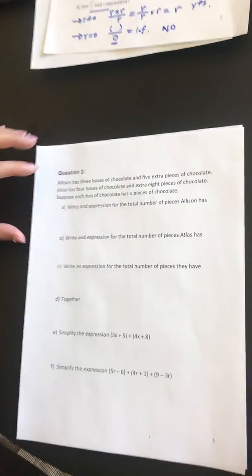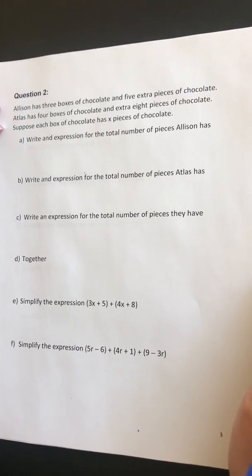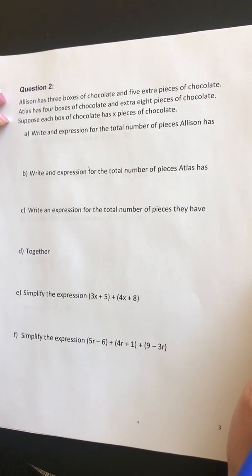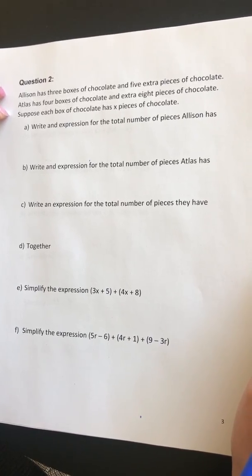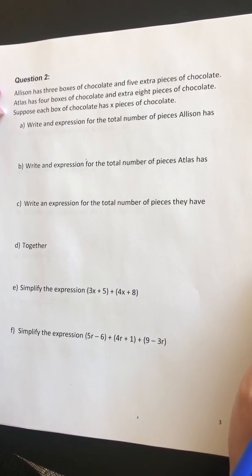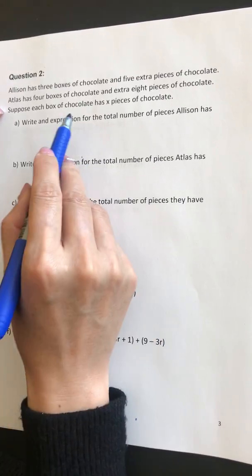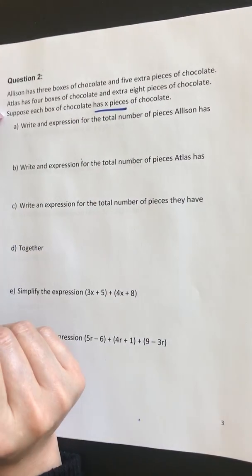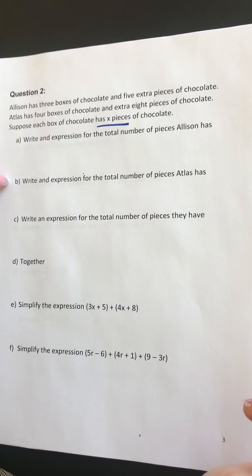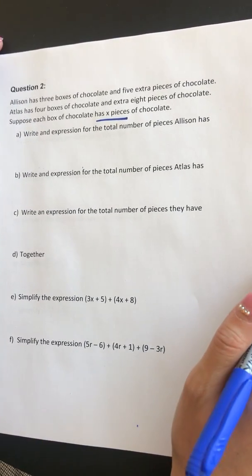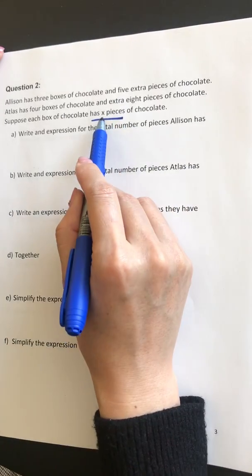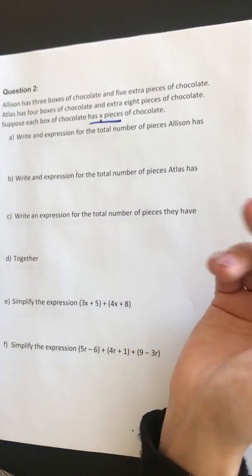Question number 2. Allison has 3 boxes of chocolate and 5 extra pieces of chocolate. Atlas has 4 boxes of chocolate and extra 8 pieces of chocolate. Suppose each box of chocolate has X pieces of chocolate. We want to fill all the sub-questions with an expression. The expression will involve the unknown variable x and a number.